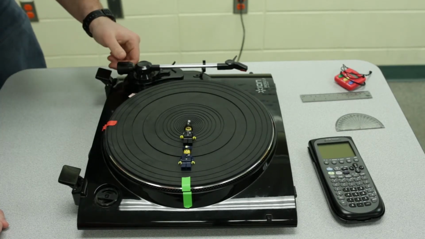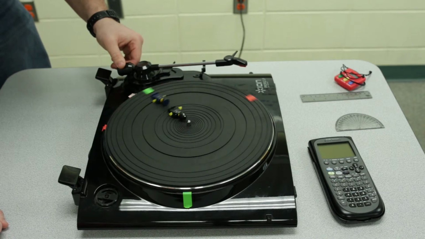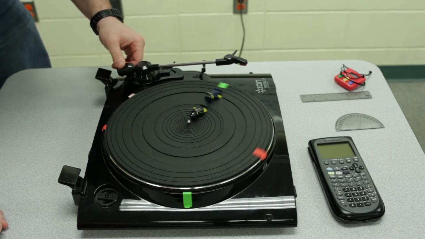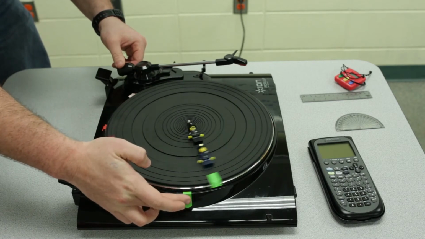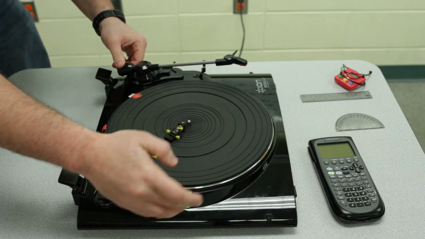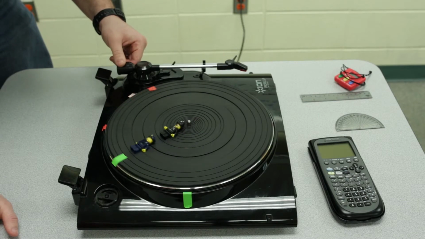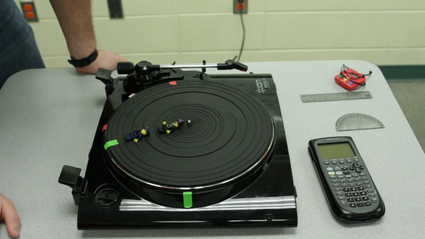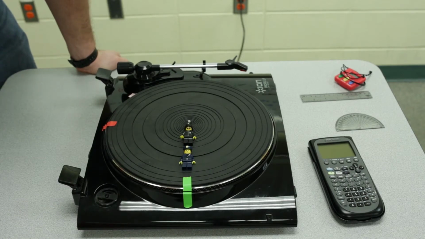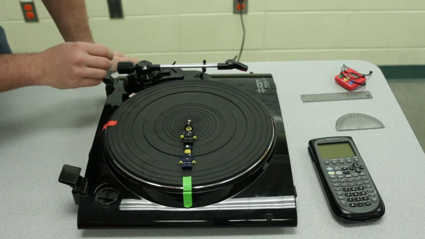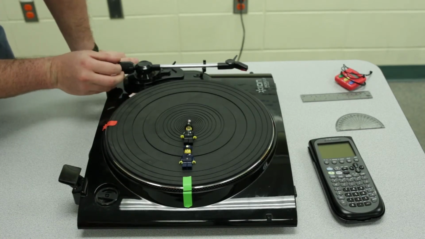Now, for the constant angular velocity, we just let it run, and we waited for the green tape to pass this green marker here, and we counted for 1 rotation, which is 2 pi radians, and then we timed it, so we had an angle over time, which gave us our constant omega, or a constant angular velocity. For deceleration, we did this.